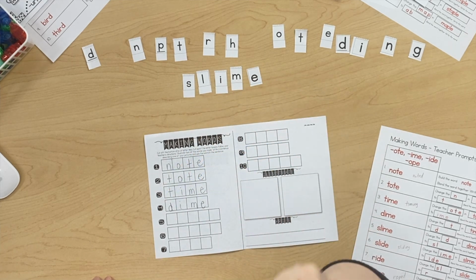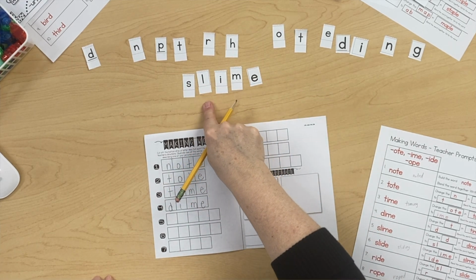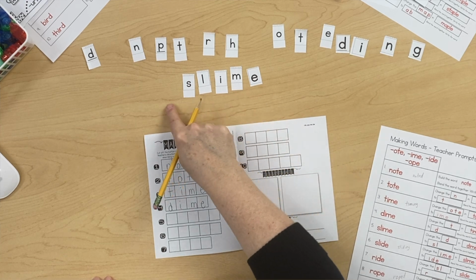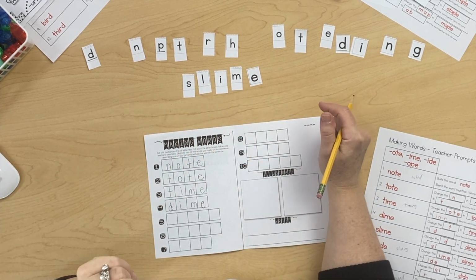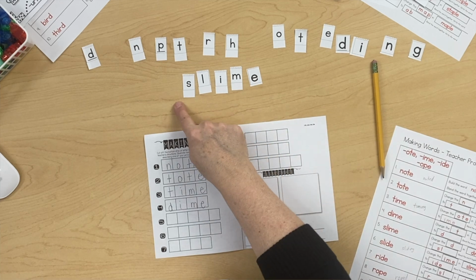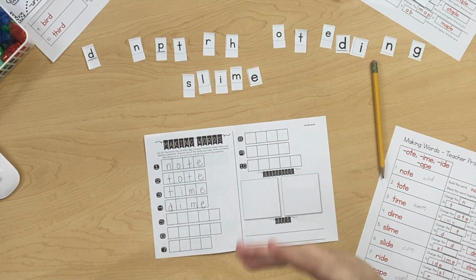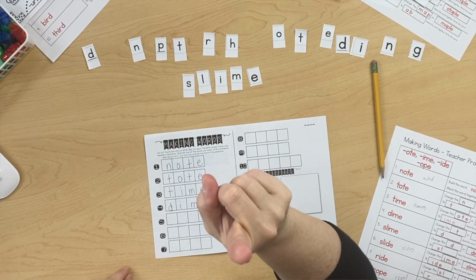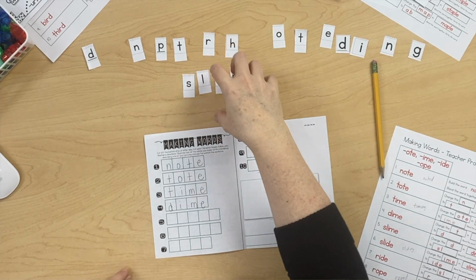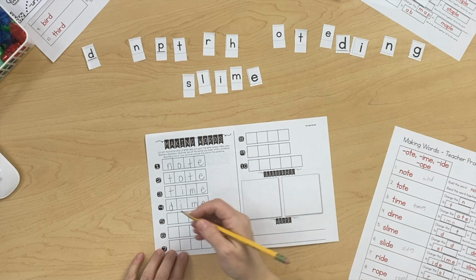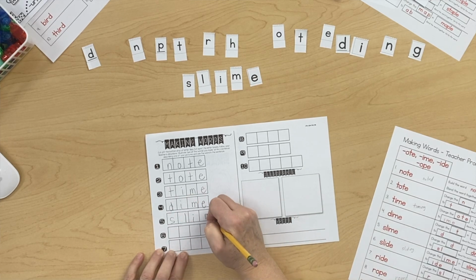Slime. Let's put it together again. Slime. Let's blend the S and L together since that's a blend. Slime. I'll do it multiple ways. Let's clap out slime. Slime. How many vowels do you hear? One syllable word. Magic E. It's the mule rule. Let's write down slime. And we go from here.